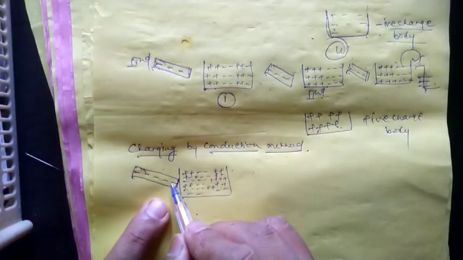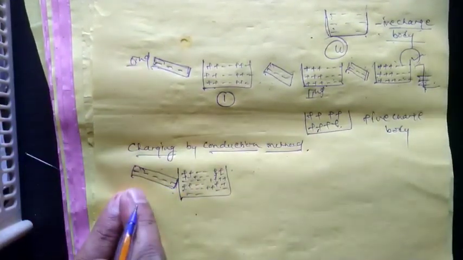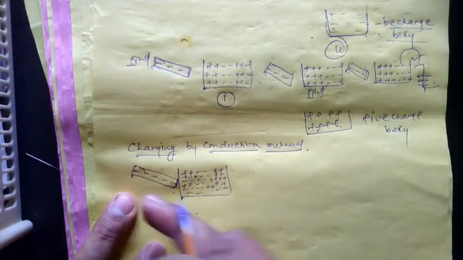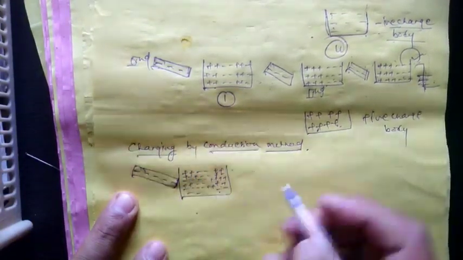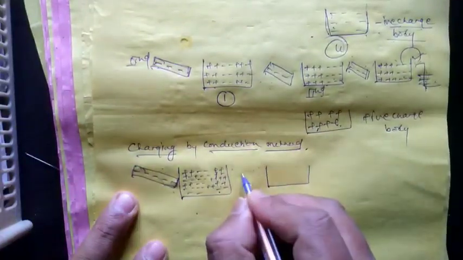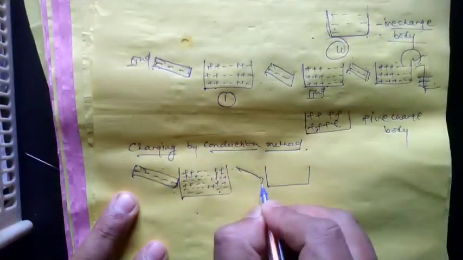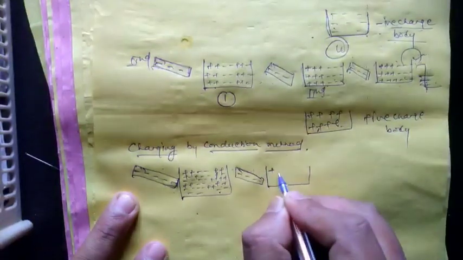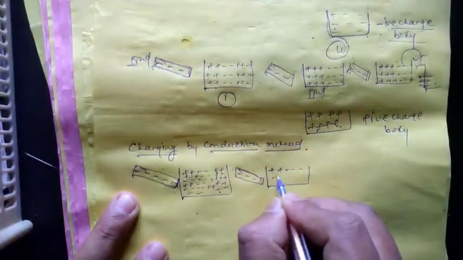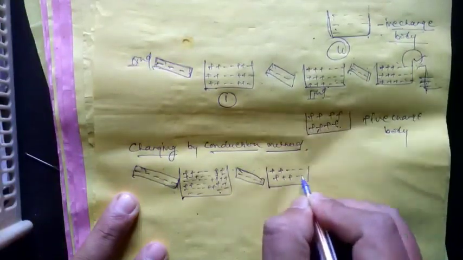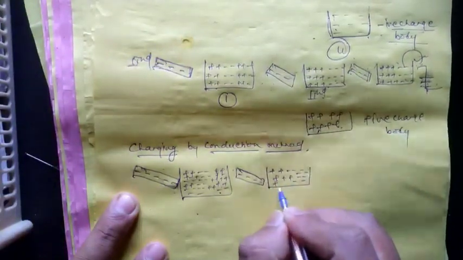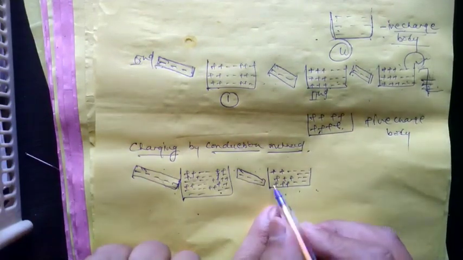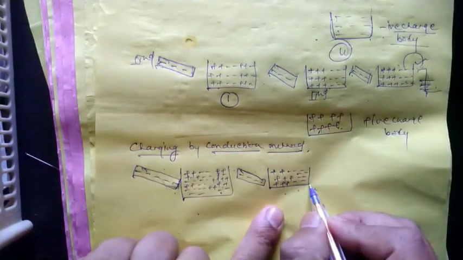Because it is strongly negatively charged, in a very congested area, negative charge is shifted to this side in the second condition, and this body will be negatively charged.